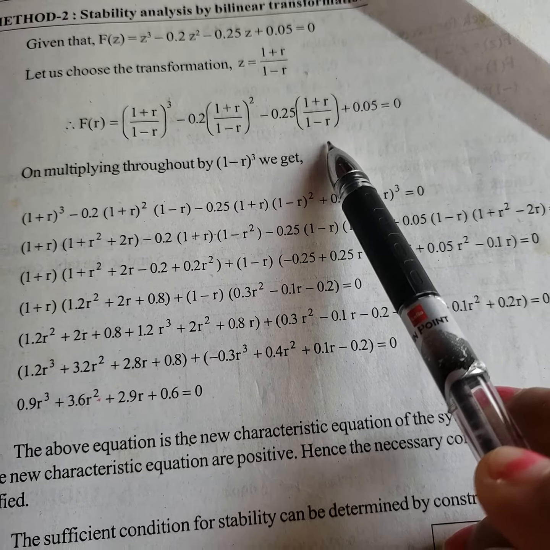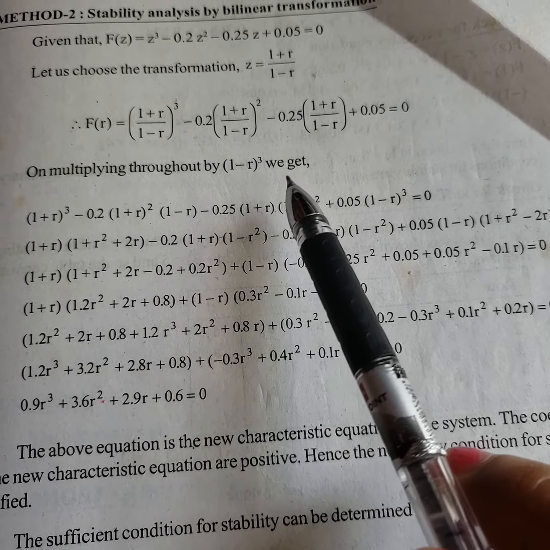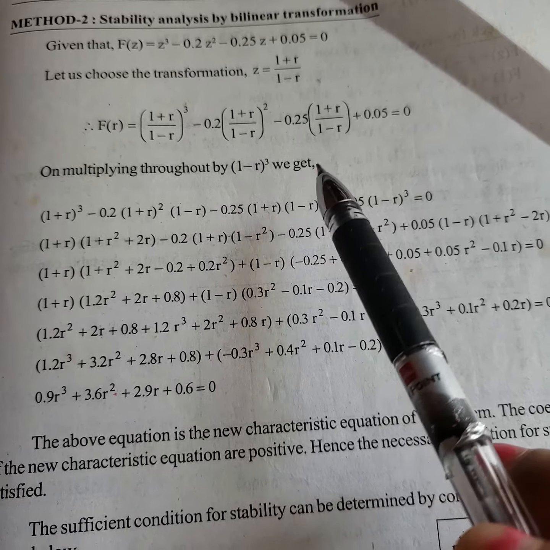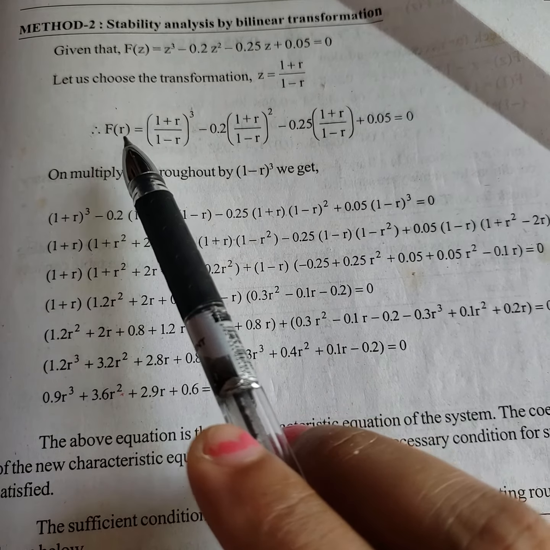Here 1 - r. So on multiplying throughout by (1 - r)^3, we get here (1 - r)^3 and (1 - r)^3 cancel.